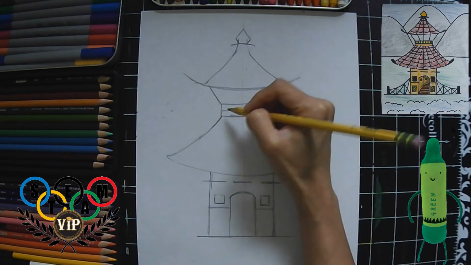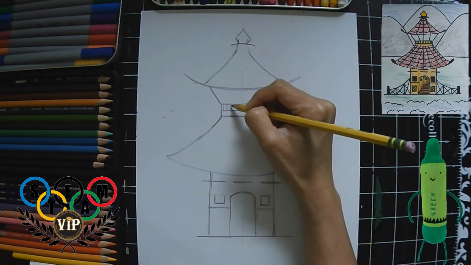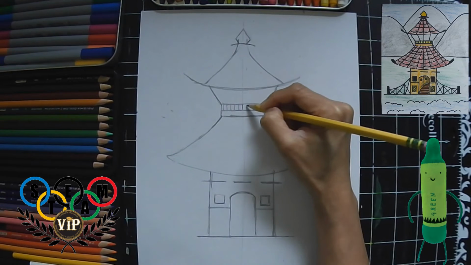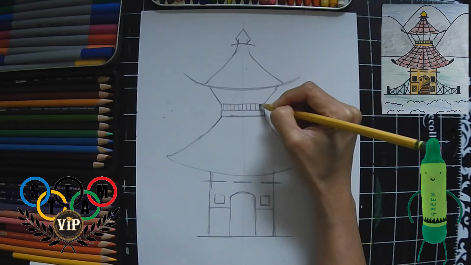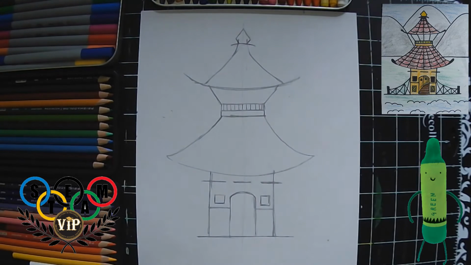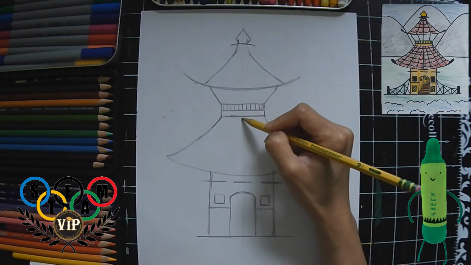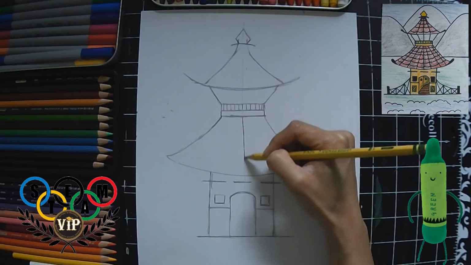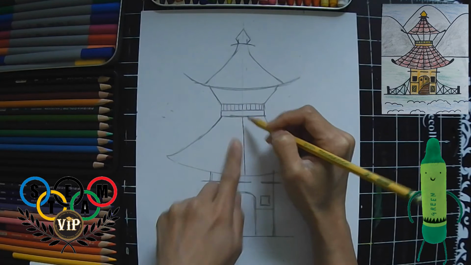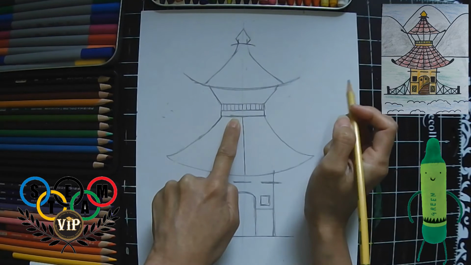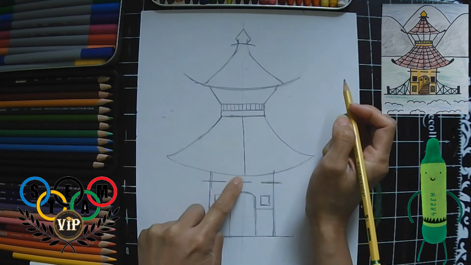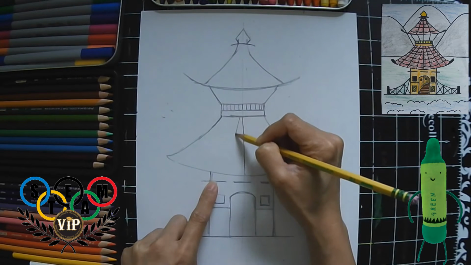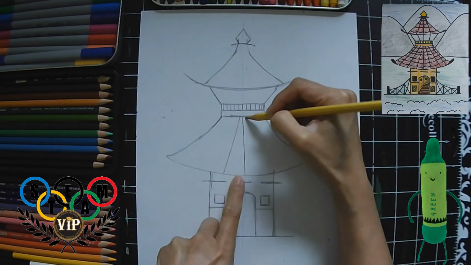Okay, let's go ahead and add in some details. 3, 4, 5. That's going to be our middle. 1, 2, 3, 4, 5. These lines are going to appear to be closer at the top, and then they'll look like they get a little bit wider at the bottom. This is just going to help us with perspective.